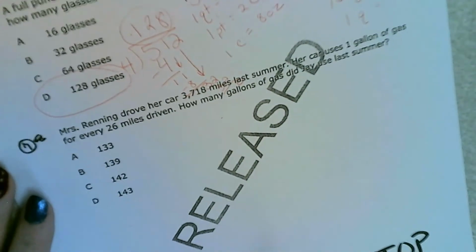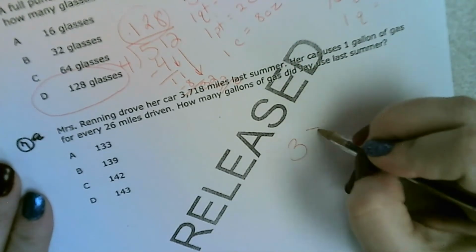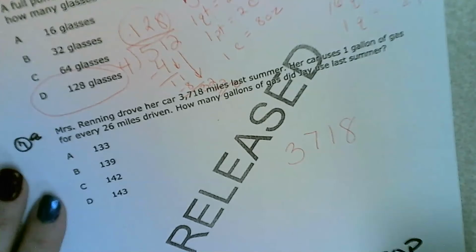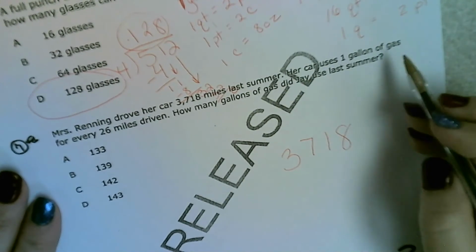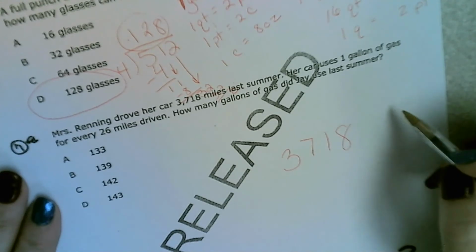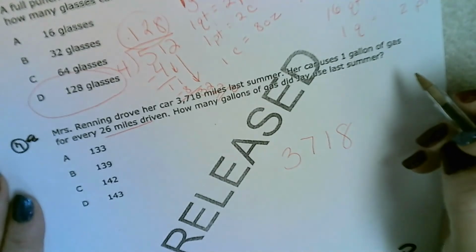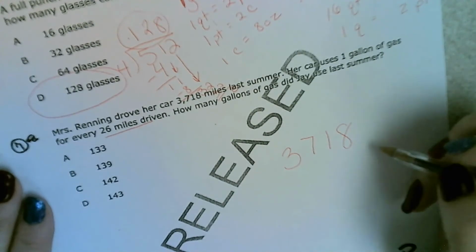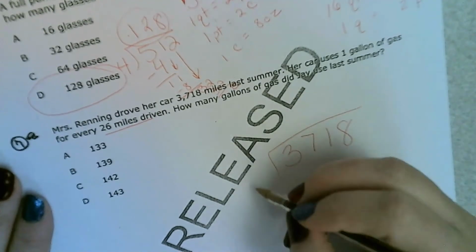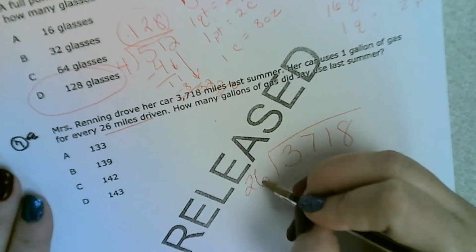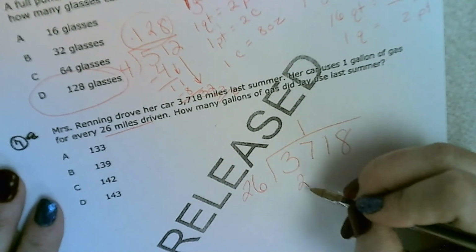And then finally the last one. Mrs. Ramey drove her car 3,718 miles last summer. Her car uses 1 gallon of gas for every 26 miles. How many gallons of gas did she use last summer? So if she drove this many miles, we're going to divide the miles by how many miles per gallon. So it goes in one time, 26.